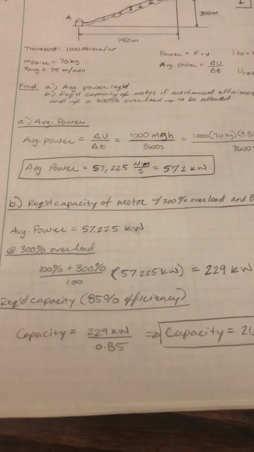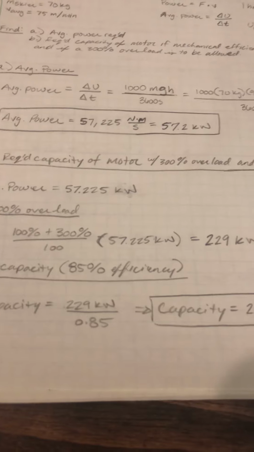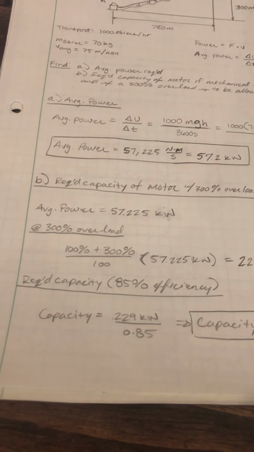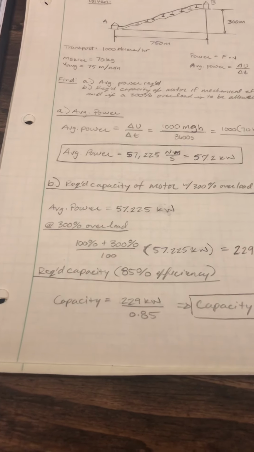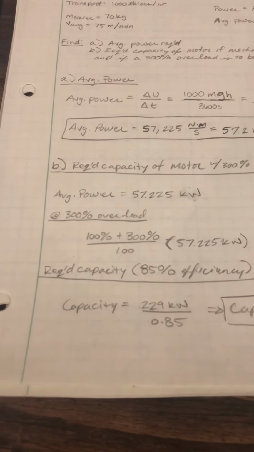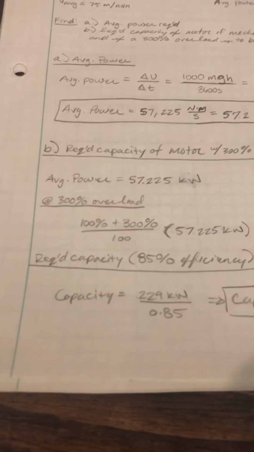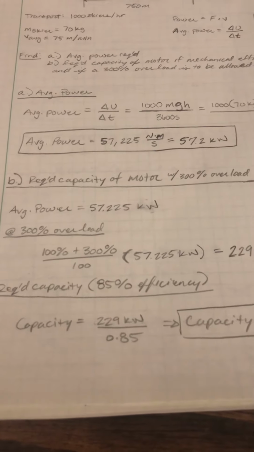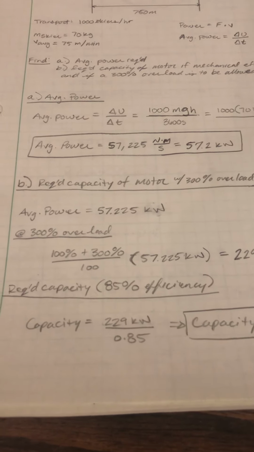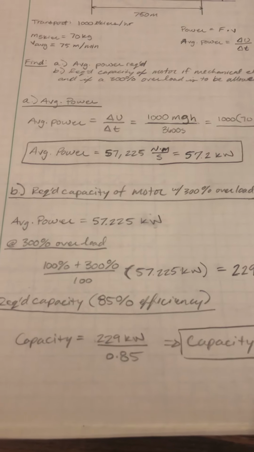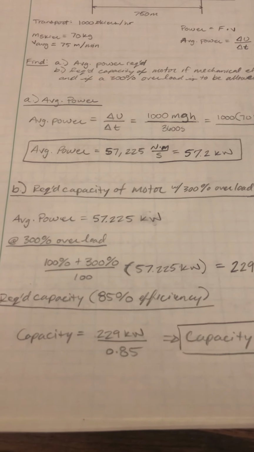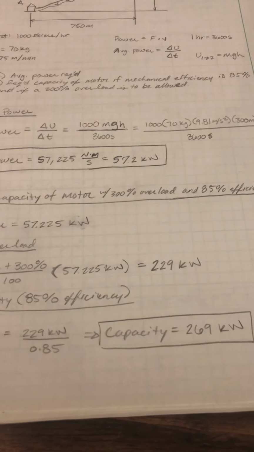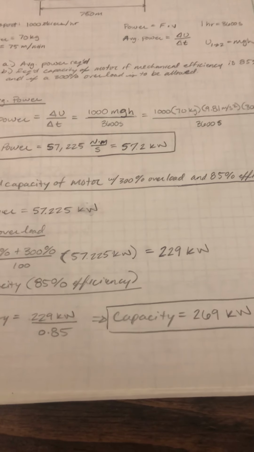Here in part B, with a 300% overload and the 85% mechanical efficiency. So a 300% overload needs to be added to the 100% load that is already being applied to the ski lift, and then multiplied by the average power, which gives us the power at 300% overload.